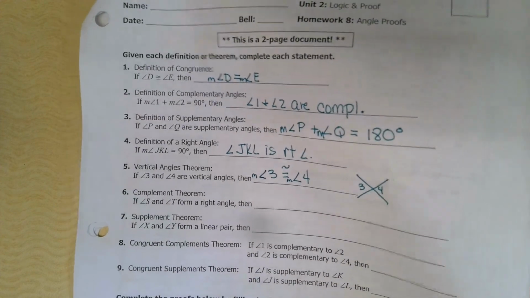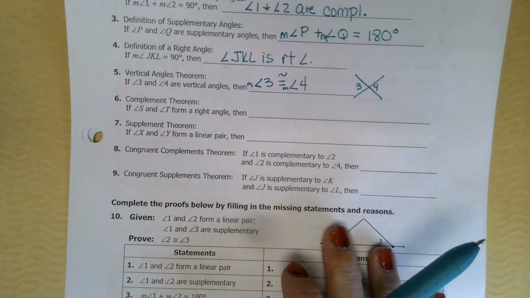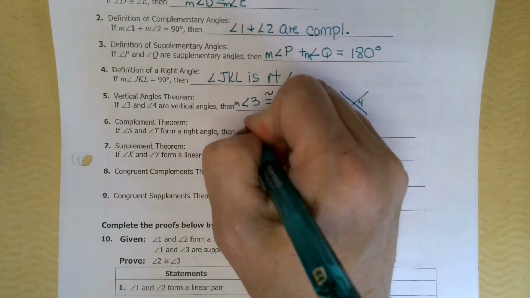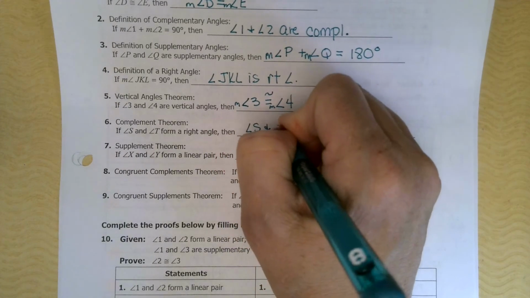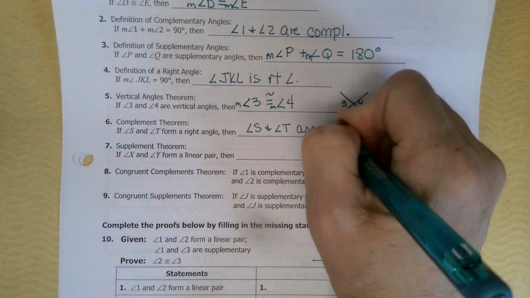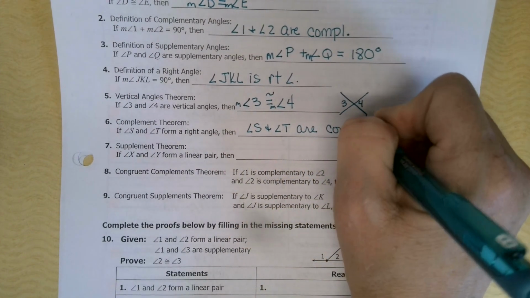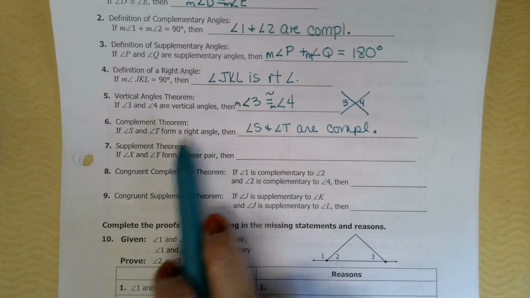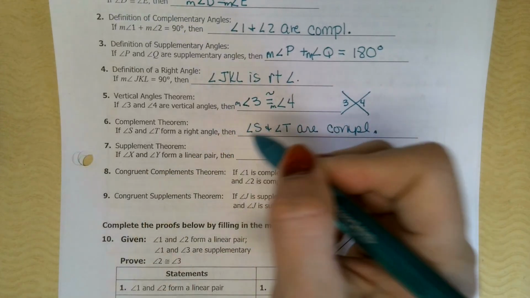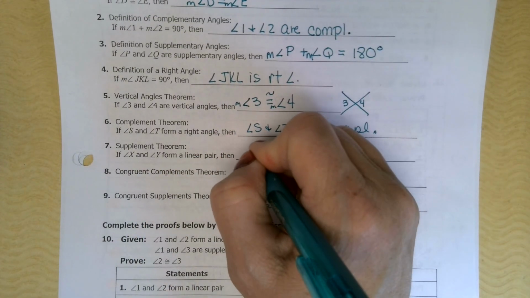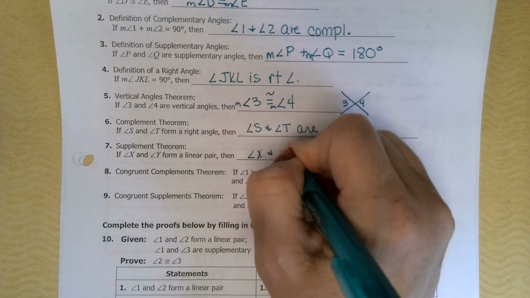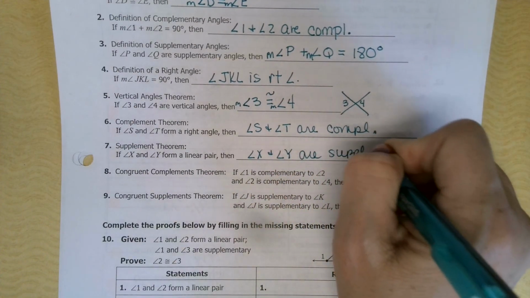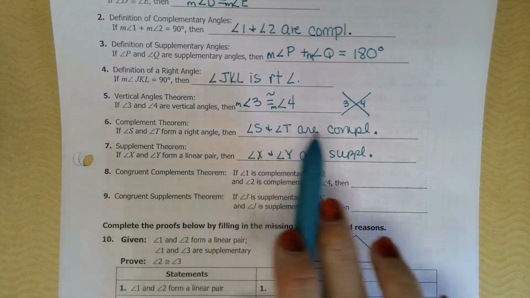Okay, let's skip to number 8. I'll go ahead and give you the answers to these two. I'm not going to have you do them. We would say angle S and angle T are complementary. This is the one, the complement theorem, where you have 2 vocab words. And then the supplement theorem, if you have X and Y forming a linear pair, then angle X and angle Y are supplementary. Again, 2 vocab words.